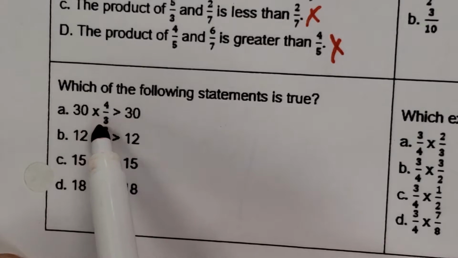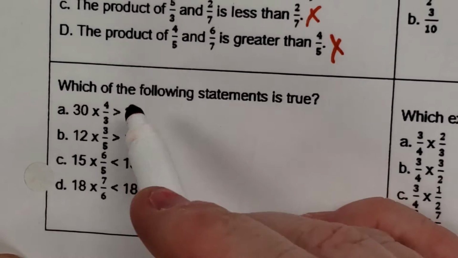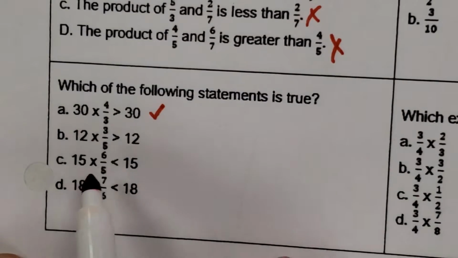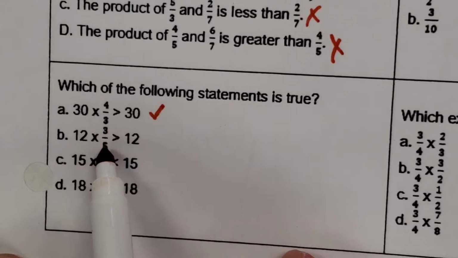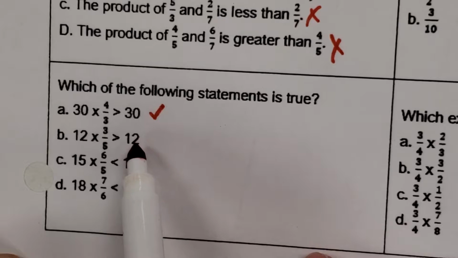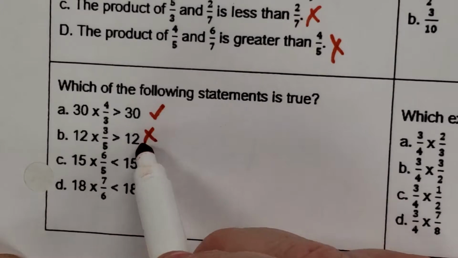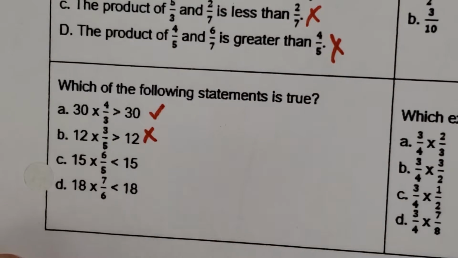So a number times something greater than 1 means it gets bigger. That looks true. Okay, this number is less than 1 whole. So 12 times 3/5 is greater than 12? No, it's going to be smaller than 12 because that's less than 1 whole. 15 times 6/5 is less than 15?